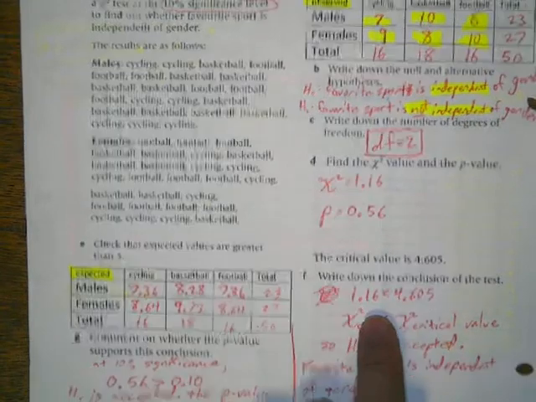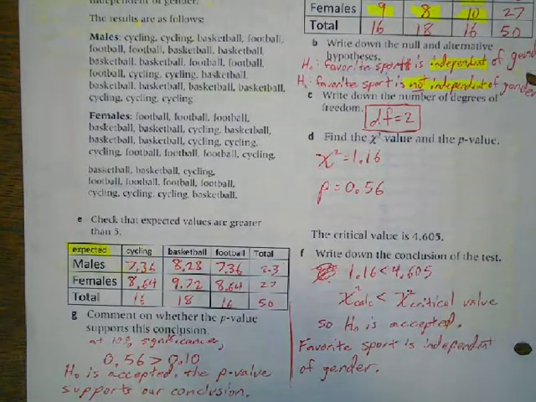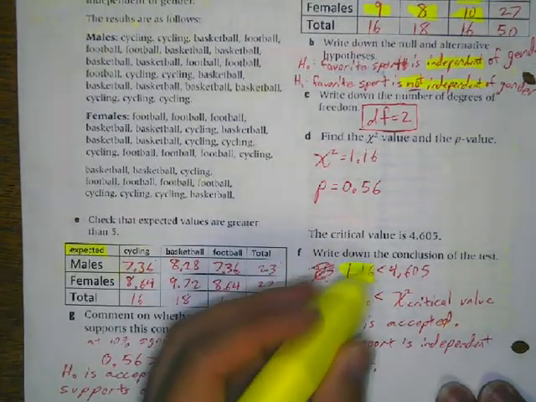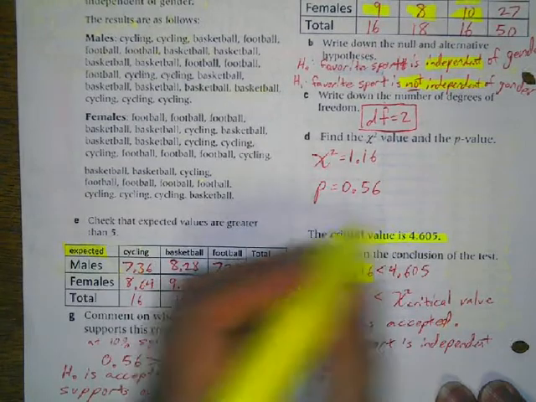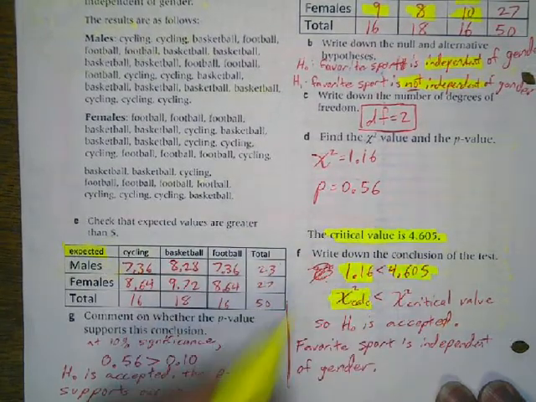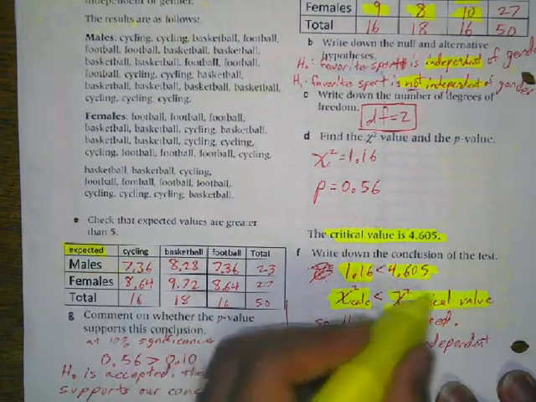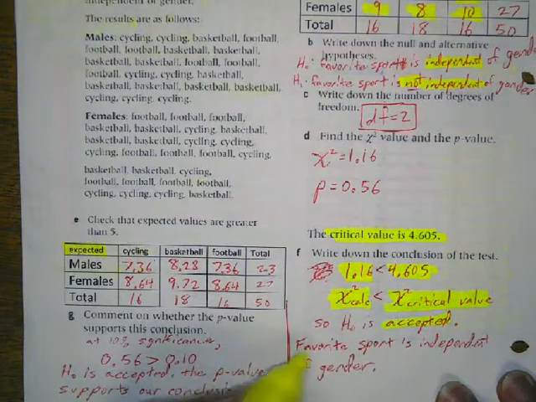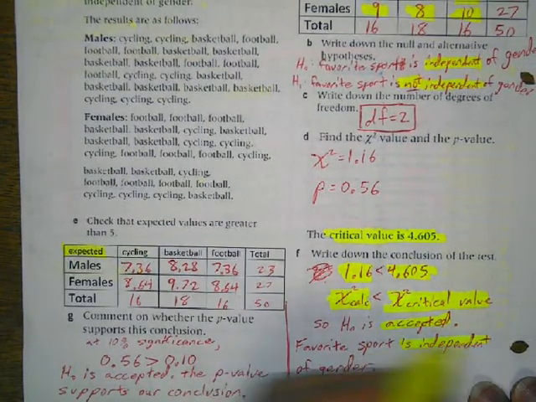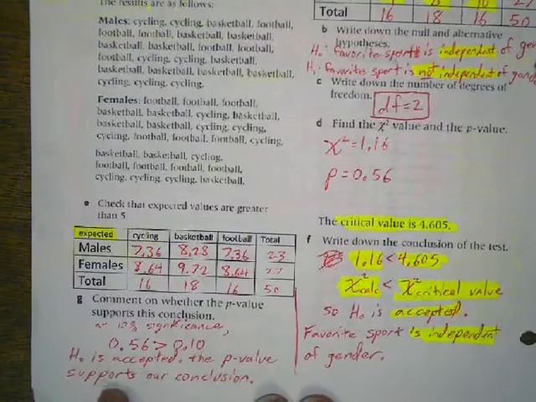So in this example, my calculated chi-squared value is less than the critical value which they gave. So whenever the calculated chi-squared value is less than the critical value, we accept the null hypothesis. So favorite sport is independent of gender. I could have also looked at the p-values.